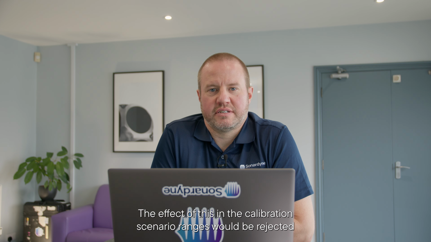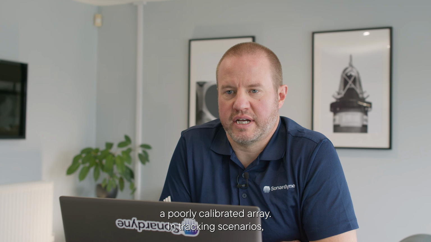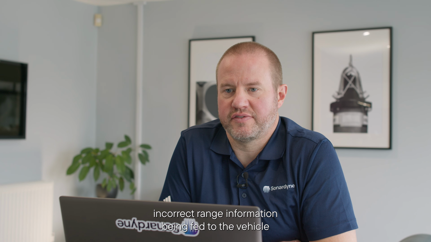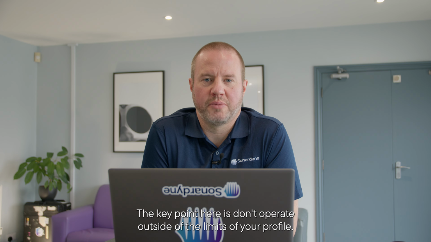The effects of this, in the calibration scenario, ranges would be rejected or incorrectly calculated, which would lead to a poorly calibrated array. In tracking scenarios, incorrect range information being fed to the vehicle would lead to poor navigation, or at worst case, no navigation. The key point here is don't operate outside of the limits of your profile.